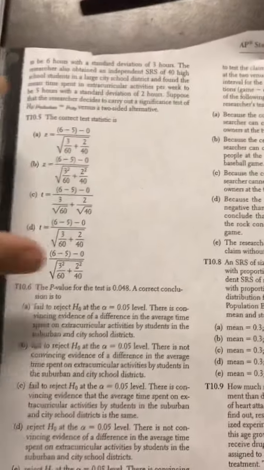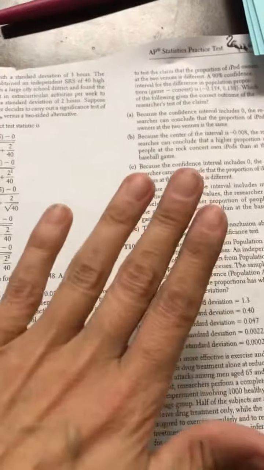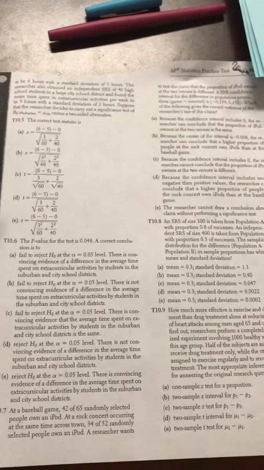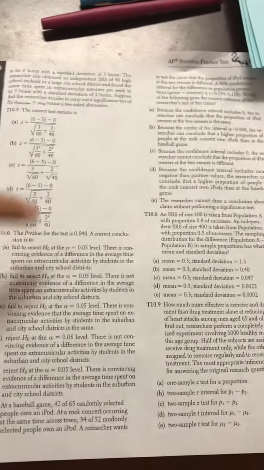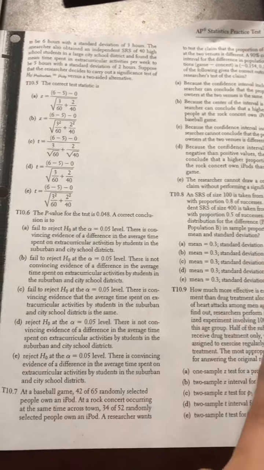Welcome. We're going to do the multiple choice questions, so make sure you try these out on your own. Definitely read through all these questions. It's just 1, 2, 3, 4, 5 questions. That's it. Number 5, 6, 7, 8, and 9.